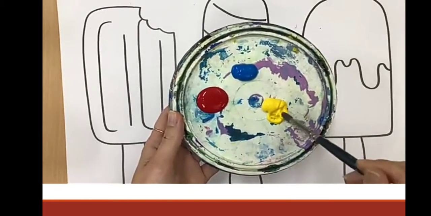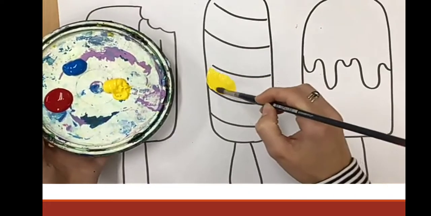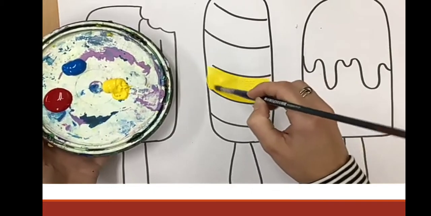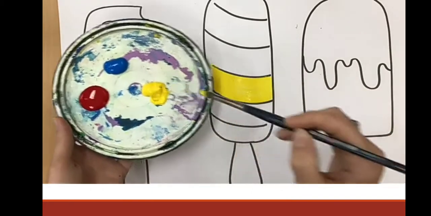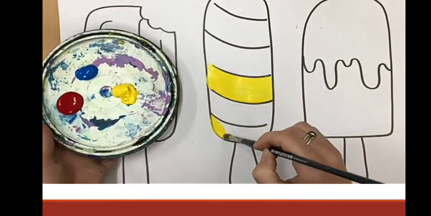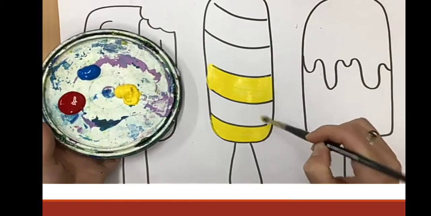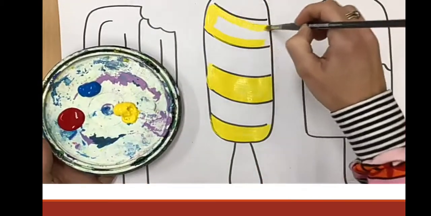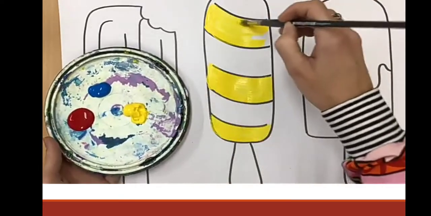And once we wash our brush, it might get a little bit messy, and the yellow might turn to another colour because it's a really light colour and it likes to take on the colours of other colours is what I'm trying to say. Anyway, so you'll see what I'm doing here is I'm painting every second section of this ice cream yellow.